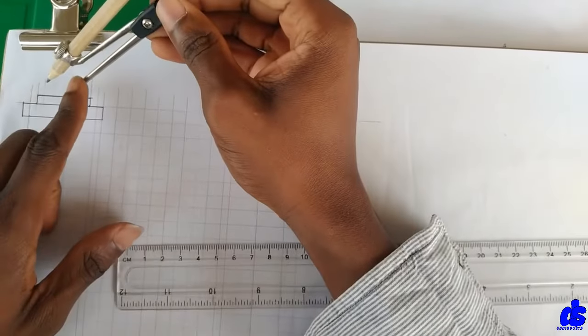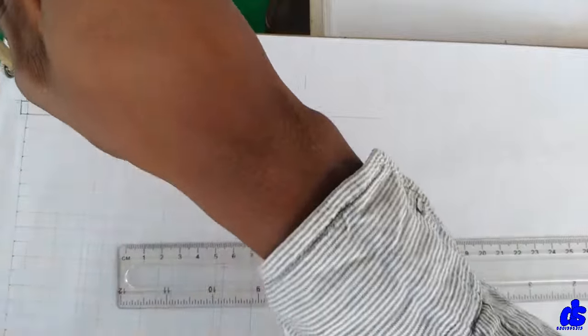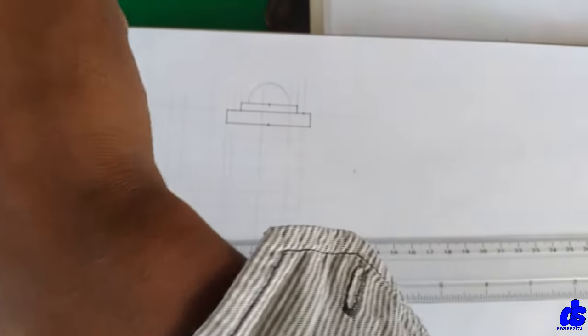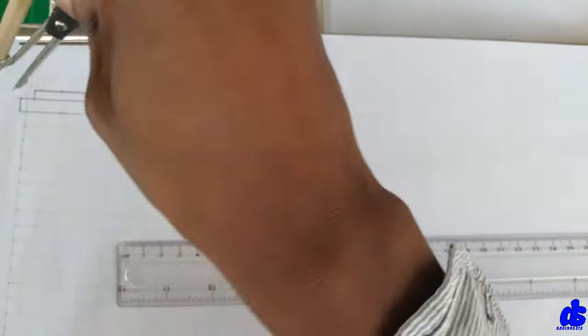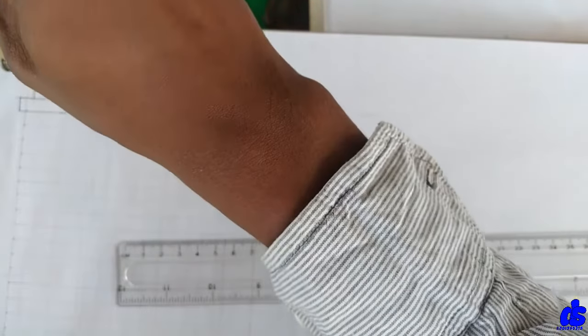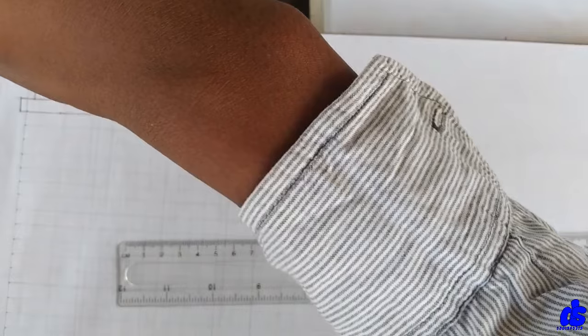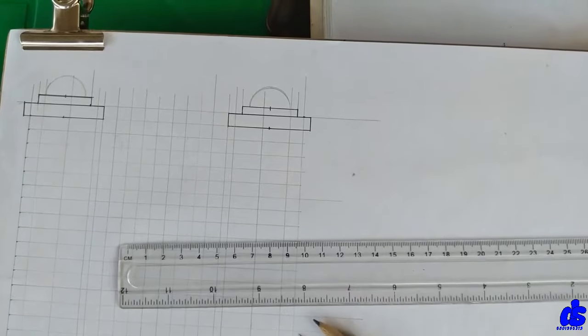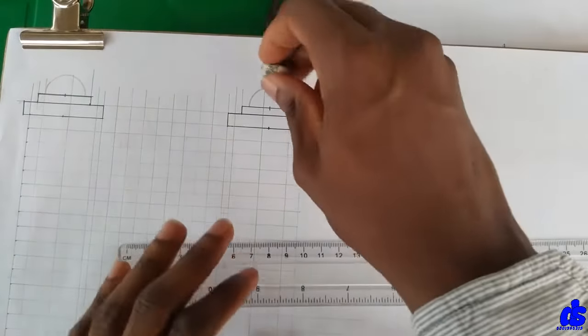Same thing to here. I think this created a double line.